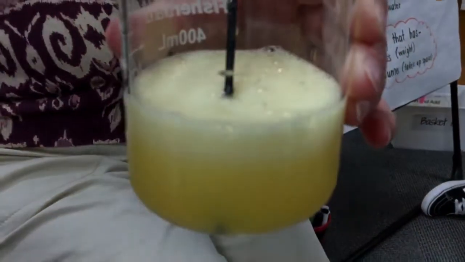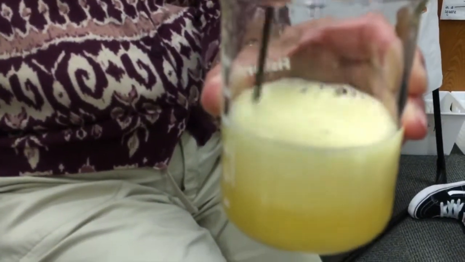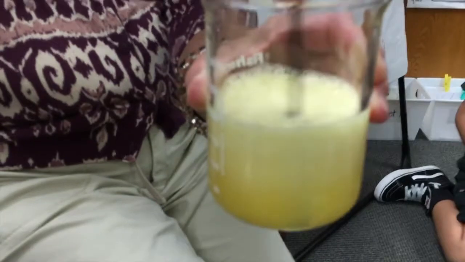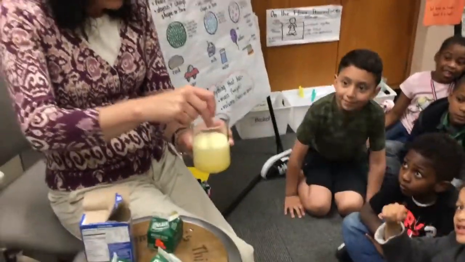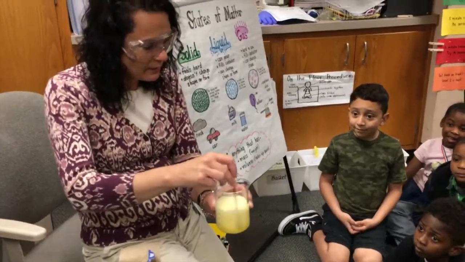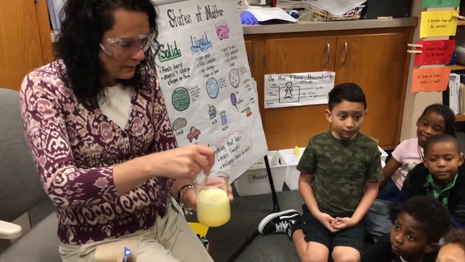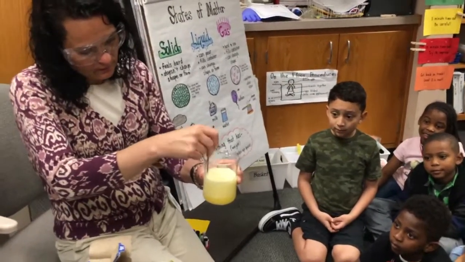Let's pour in some more. Okay, we'll put the whole thing in. Put some more baking soda. What do you see? You should put some more baking soda. It did change color, didn't it? A little bit. It's kind of a yellow now, isn't it? Yeah, you should put baking soda.